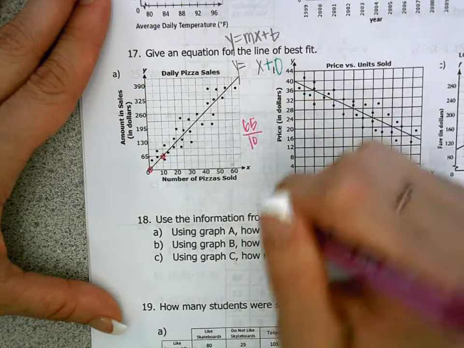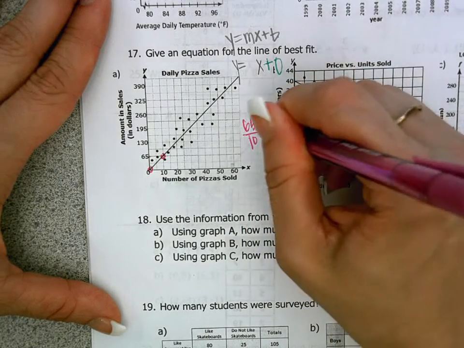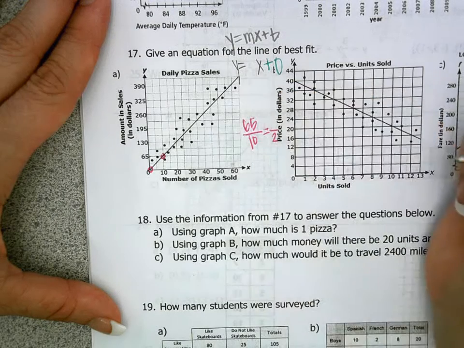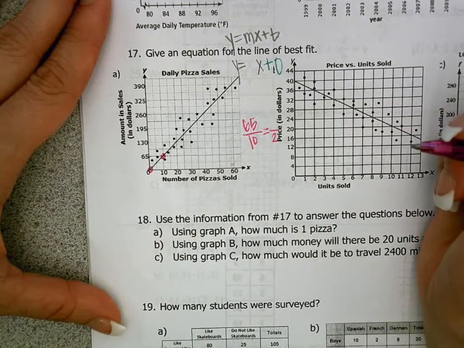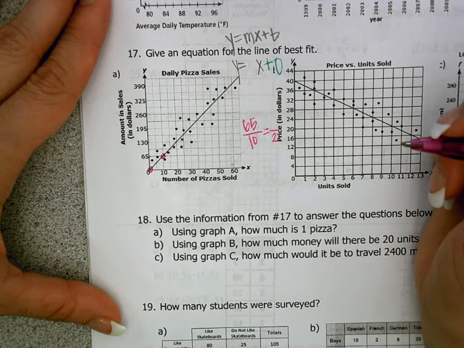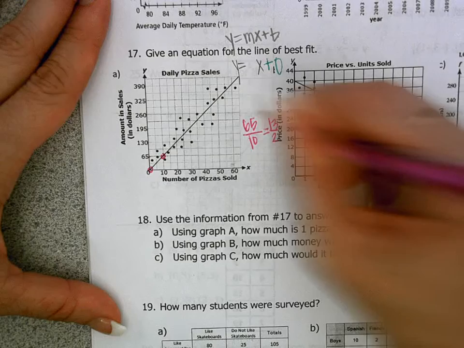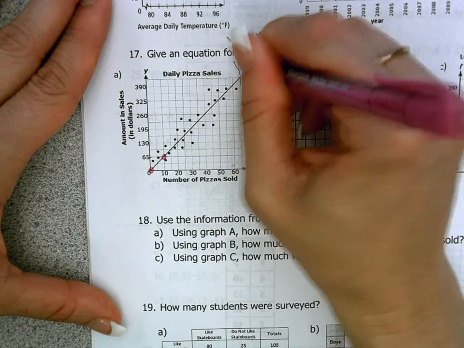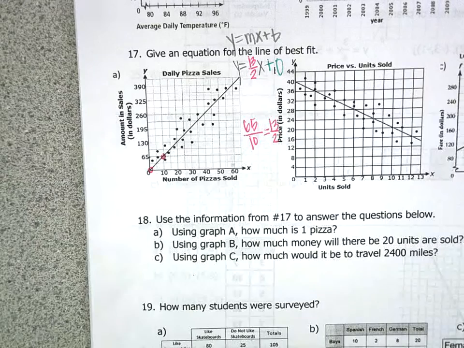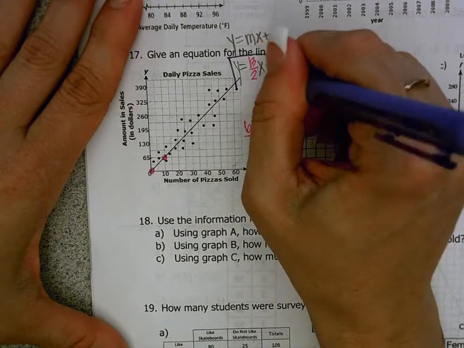This does have to be reduced. What goes into both 65 and 10? 5. So what would that reduce to be? How many times does 5 go into 65? 13. So 13 over 2. Your equation here would be y equals 13 over 2 x. If you write the plus 0, that's fine. If you don't, that is also fine.